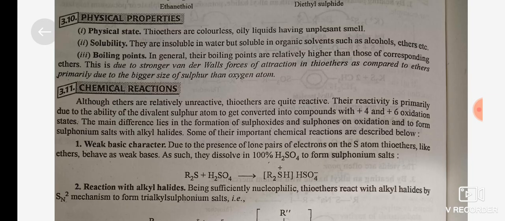First, weak basic character. Due to the presence of a lone pair of electrons on the S atom, thioethers like ethers behave as weak bases. As such, they dissolve in 100% H2SO4 to form sulfonium salt. R2S plus H2SO4 will give R2S positive H, HSO4 negative. Second, reaction with alkyl halide. Being sufficiently nucleophilic, thioethers react with alkyl halides by an SN2 mechanism to form trialkyl sulfonium salt.